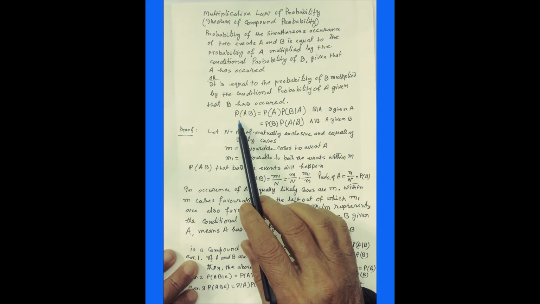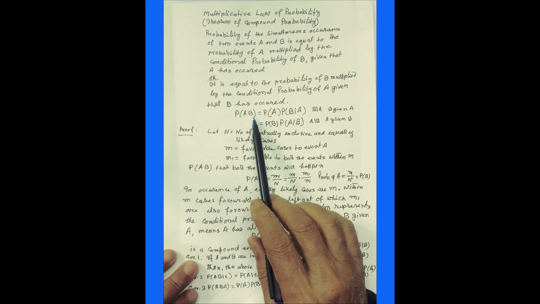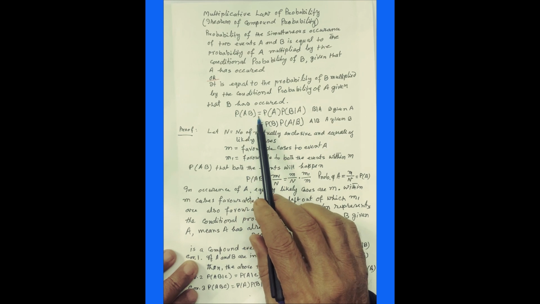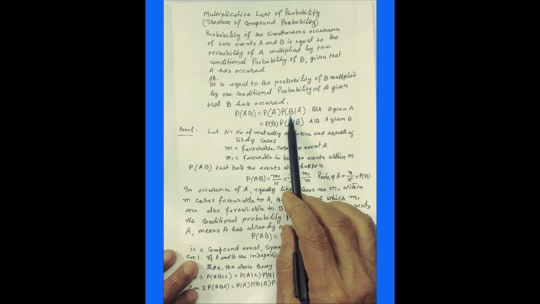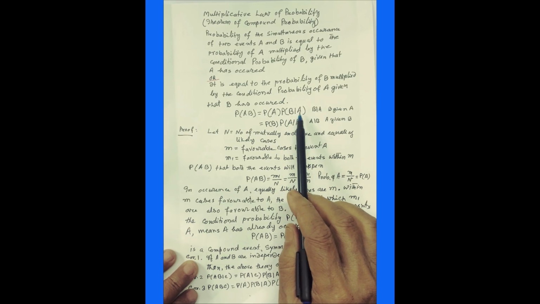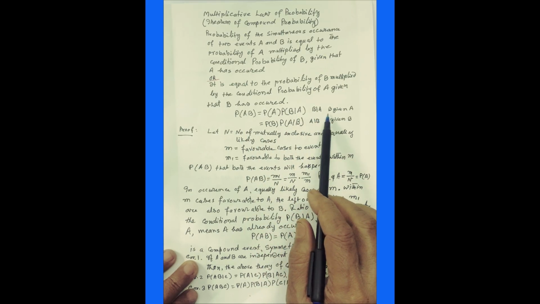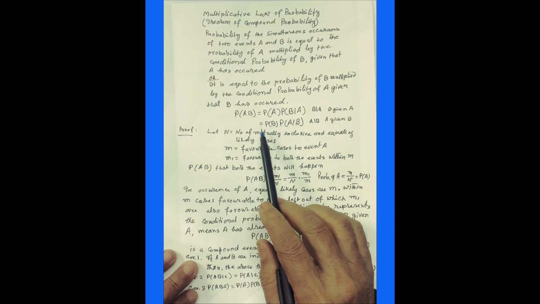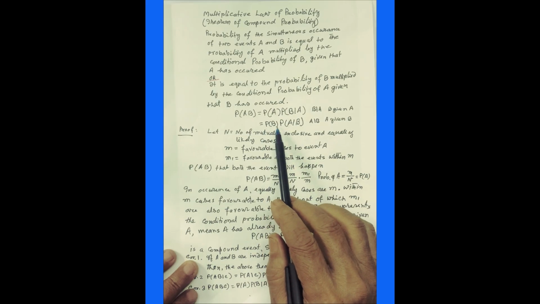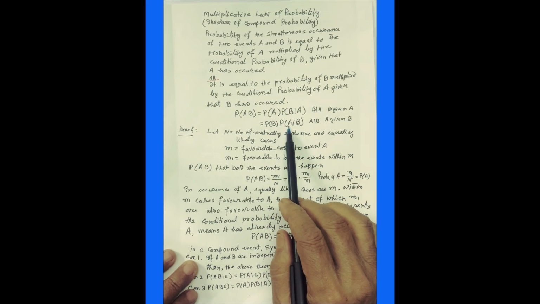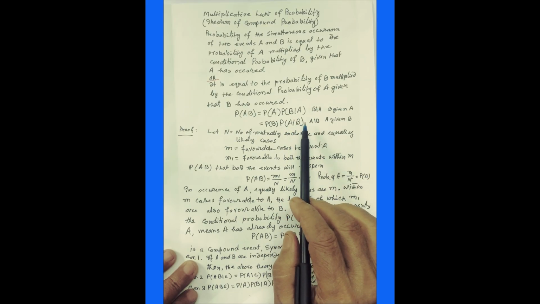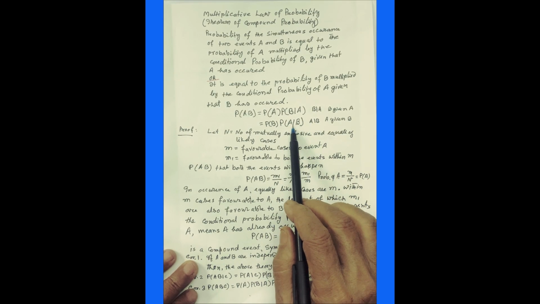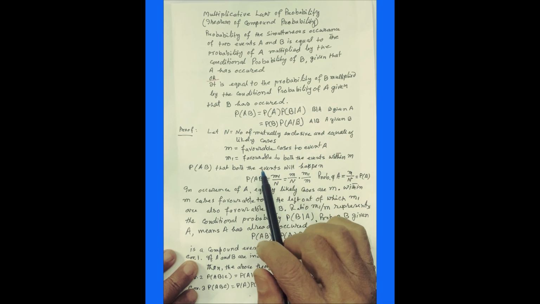This means the probability of simultaneous occurrence of two events A and B is equal to P(A) into P(B given A), that means A has already occurred, which is equal to P(B) into P(A given B), that means B has already occurred.